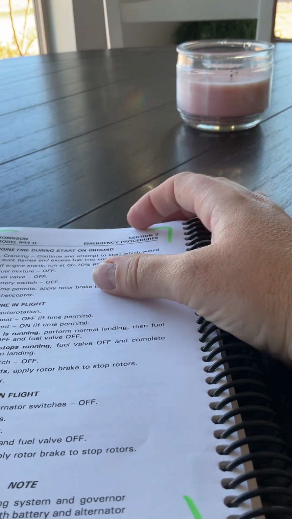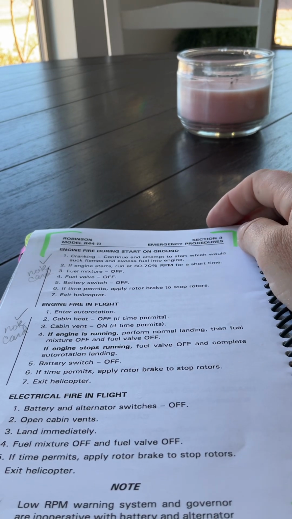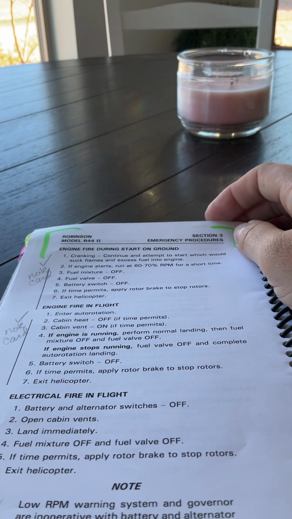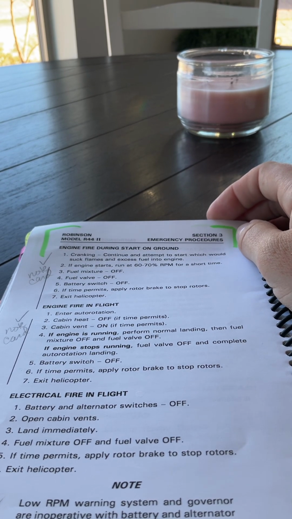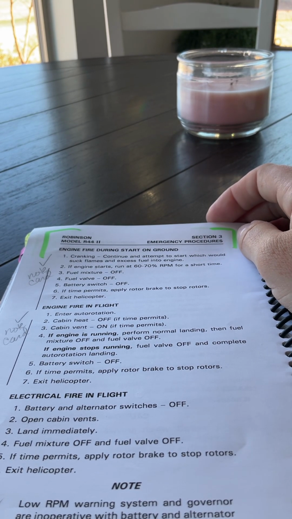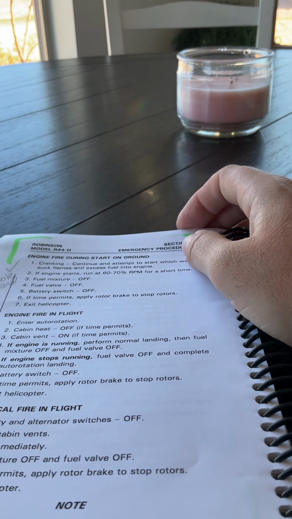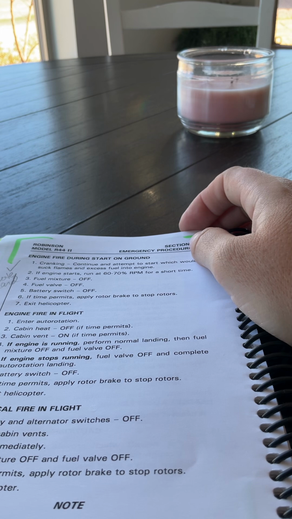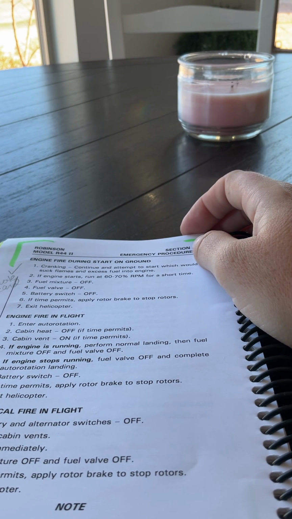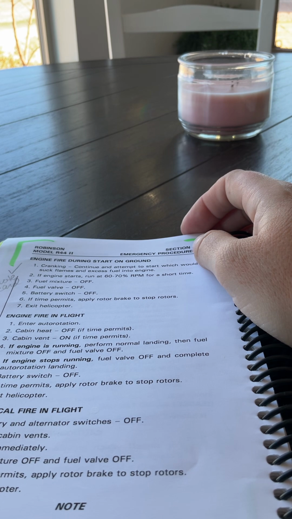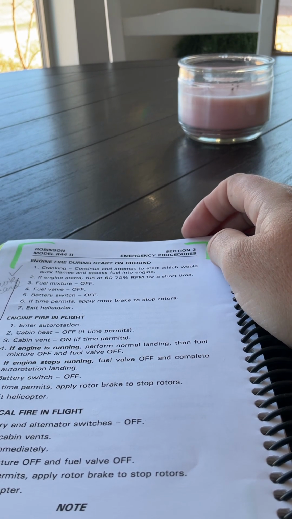Engine fire during start on ground. One, cranking: continue an attempt to start, which would suck flames and excess fuel into engine. Two, if engine starts, run at 60 to 70% RPM for a short time. Three, fuel mixture, off. Four, fuel valve, off. Five, battery switch, off. Six, if time permits, apply rotor brake to stop rotors. Seven, exit helicopter.